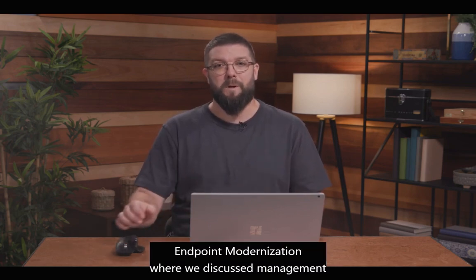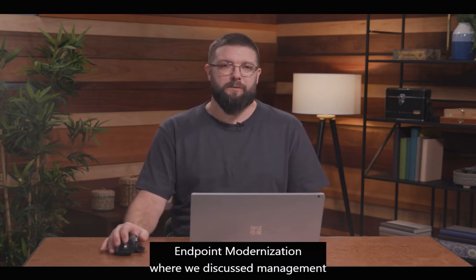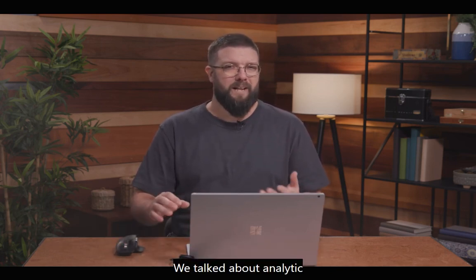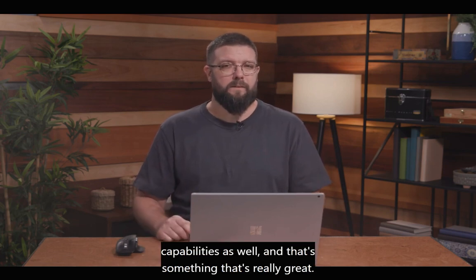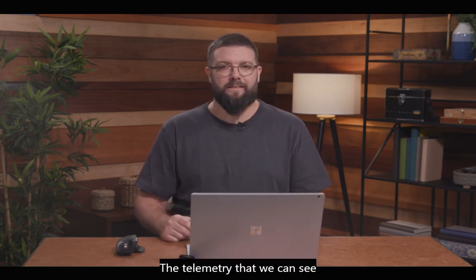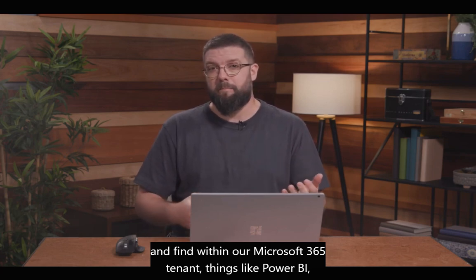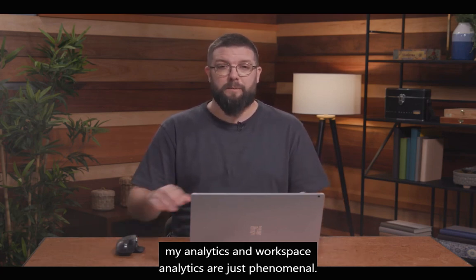We also talked about endpoint modernization, where we discussed management options and deployment options in Microsoft 365, things such as Windows 10, Windows 11, Microsoft Endpoint Manager, and Autopilot. We talked about analytic capabilities as well, and that's something that's really great. The telemetry that we can see and find within our Microsoft 365 tenant, things like Power BI, My Analytics, and Workspace Analytics are just phenomenal.